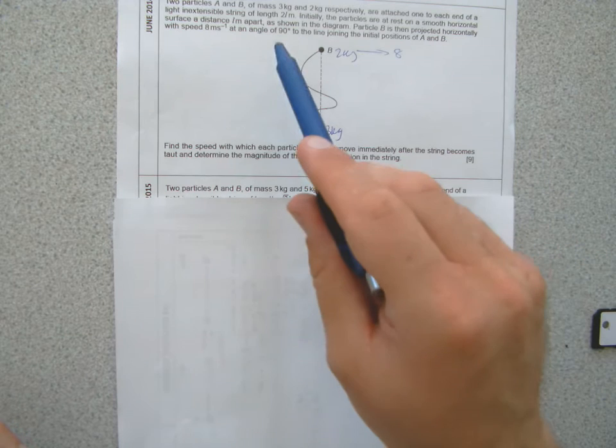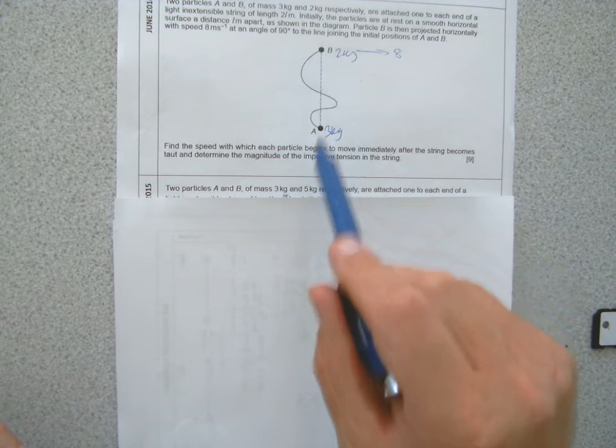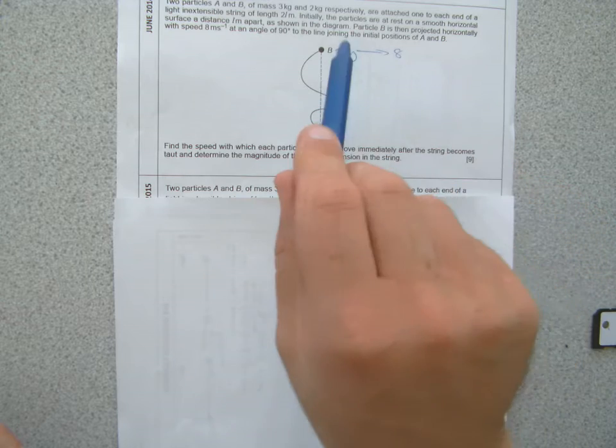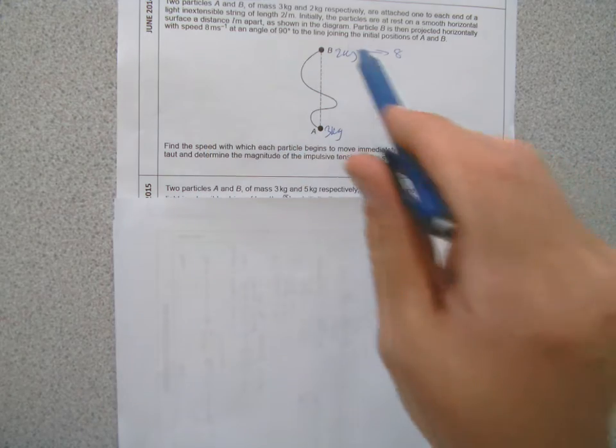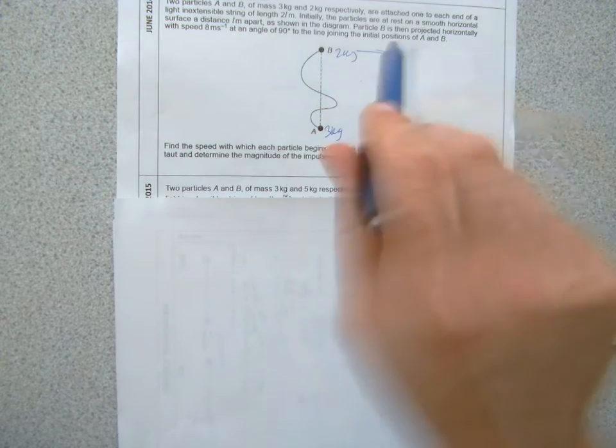So when it says horizontally, that's what it's saying, but then when it says at 90 degrees to the line that's joining A and B, it means we're going this way, because that is perpendicular to A and B. We're going perpendicular to it at 90 degrees, so that's the way it's going. So we think of this as horizontally, don't we? But when you're looking down on it, that's what it's trying to say. You're looking down and it's going this way.